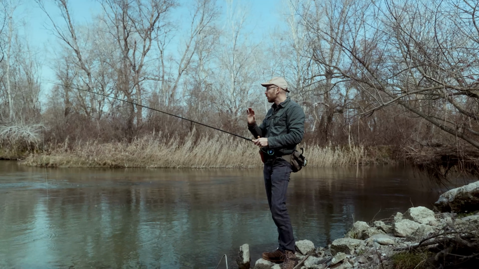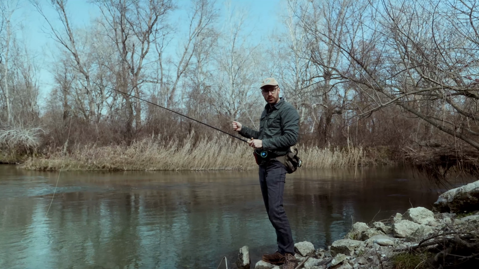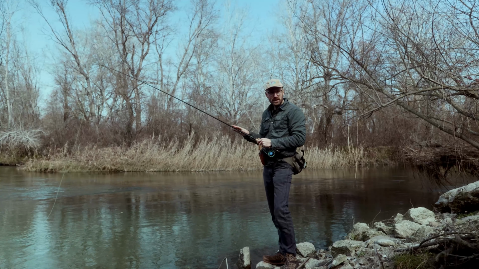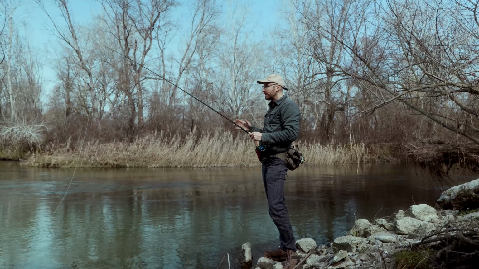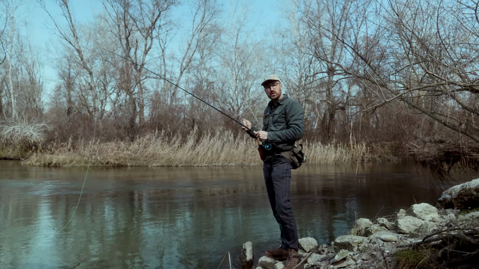So now that you know what you want your fly to do once it's out there in the river, let's talk about casting to get it there. The most common and I think best cast you should start with is the roll cast. It has a number of advantages so that you don't get caught on branches behind you. It's easy to do and you can use it most of the time.